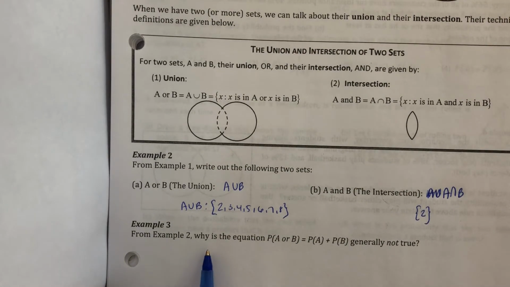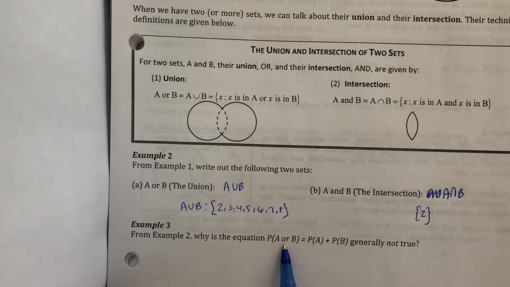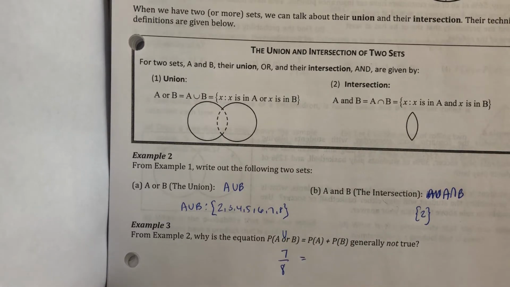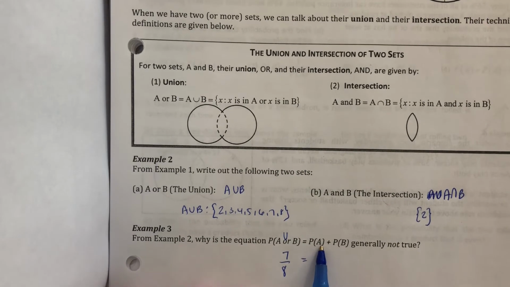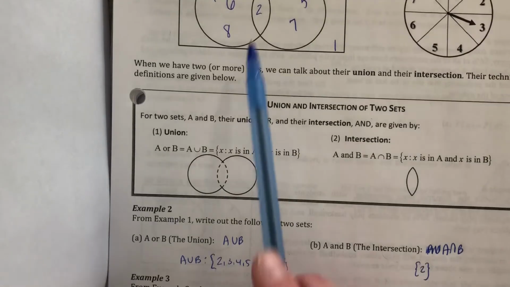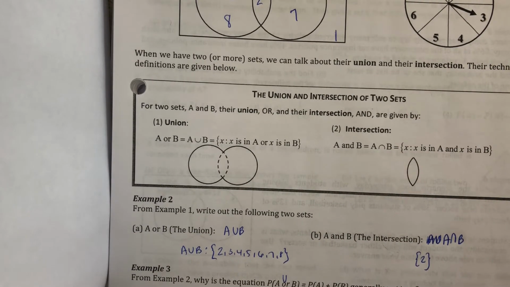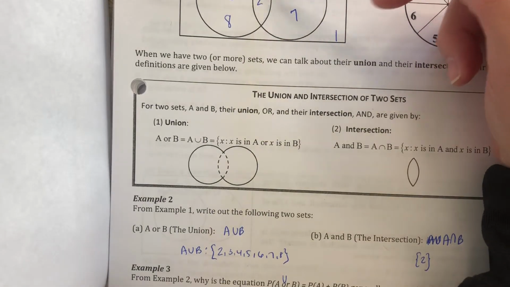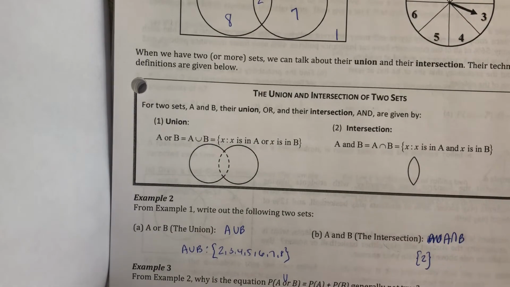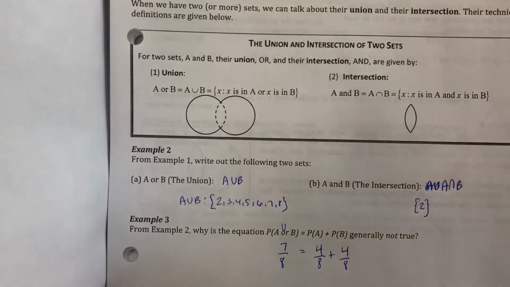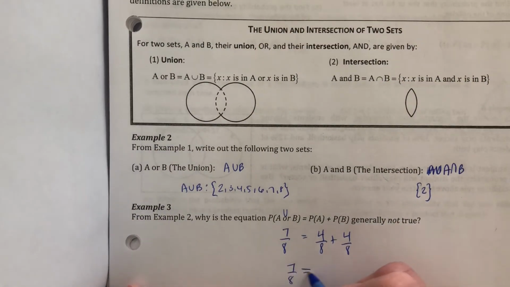Okay. So now let's look at this equation here. The probability of A or B equal to probability of A plus probability of B. It seems like it would work there, but let's look at this, guys. The probability of A or B, how many elements are there? 1, 2, 3, 4, 5, 6, 7. So there are 7 out of 8 numbers in the union of A and B. The probability of A, the probability of finding just an even number would be 2, 4, 6, 8, because those are all even numbers. So that's 4 out of 8. And probability of B, prime numbers would be 2, 3, 5, 7, so that would be 4 out of 8. So you can see these don't equal each other here. 7/8 does not equal 8/8.